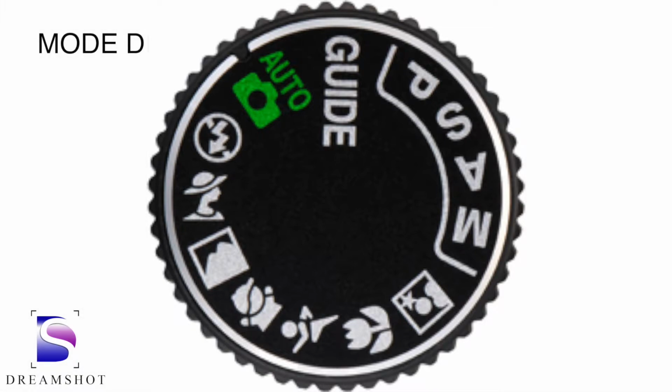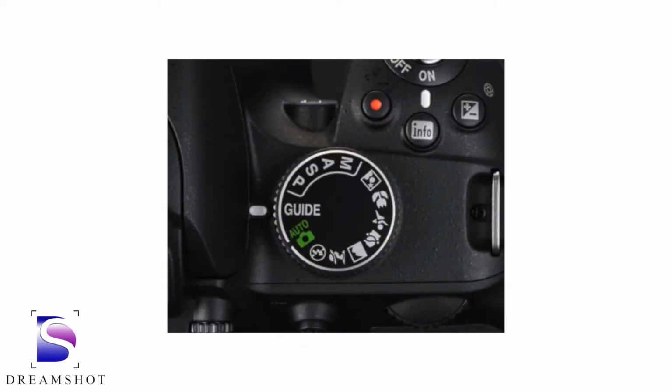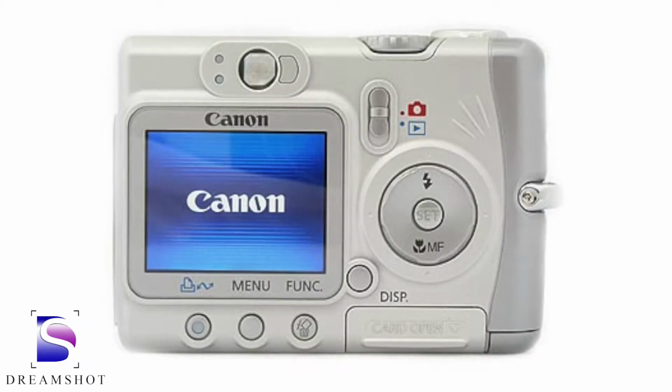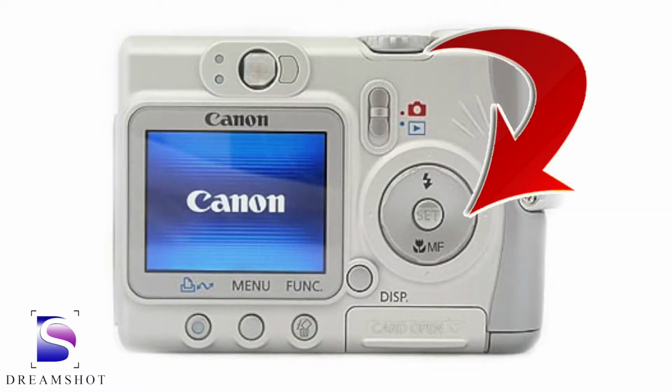It's called mode dial or camera dial. It's a dial used on digital cameras, both on DSLRs and point and shoot cameras. Usually the mode dial is located at the top of the camera, but we don't have a standard location for point and shoot cameras. But on some point and shoot cameras, the dial is found on the back of the camera along with some menu navigation button.